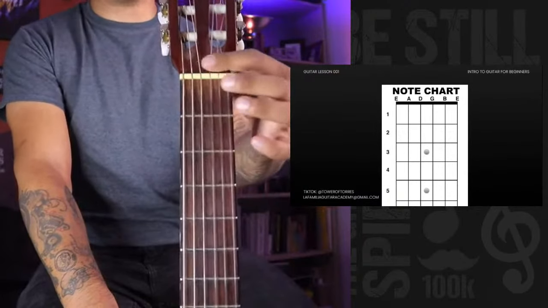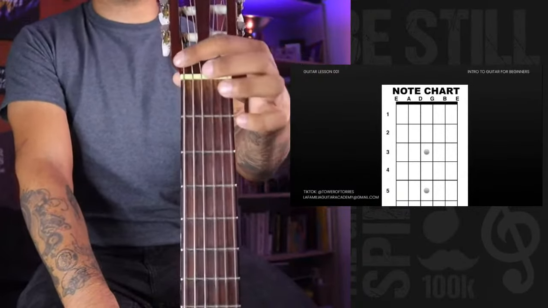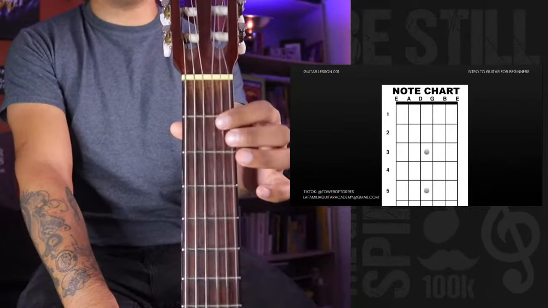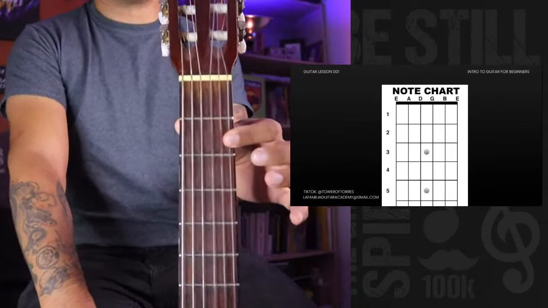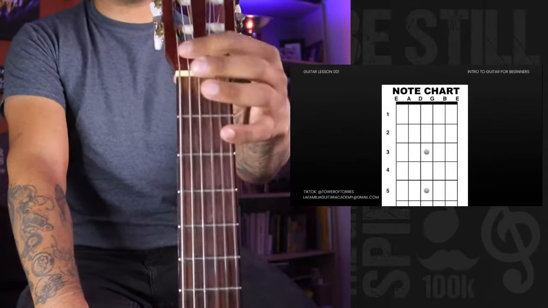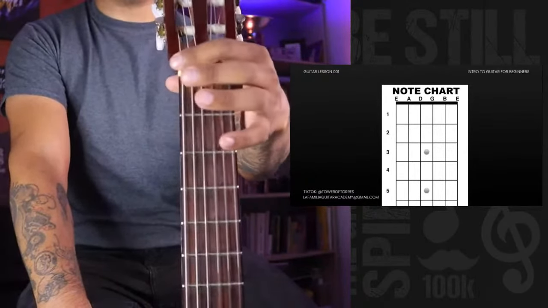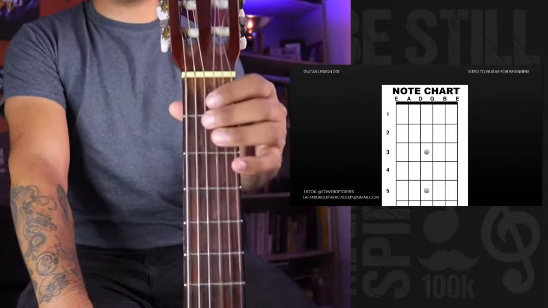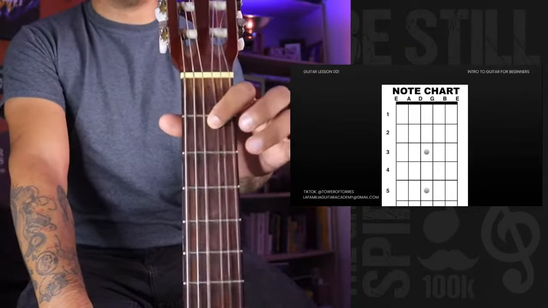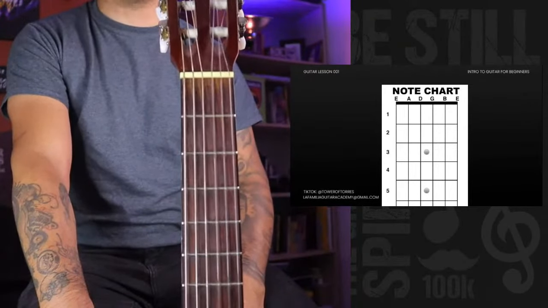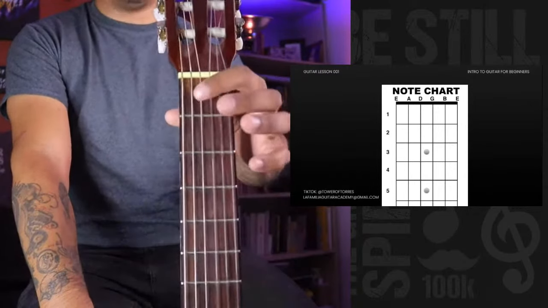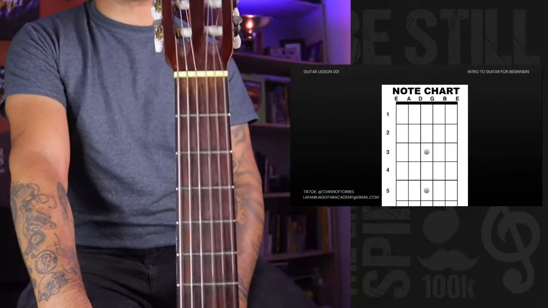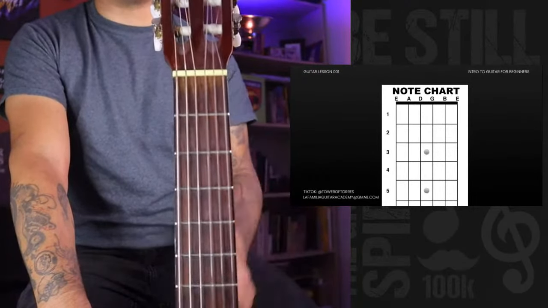So each one of these strings is tuned to a specific note. This top one is E, A, D, G, B, and E. Try your best to memorize that, okay? That's the first thing that I want you to memorize, the names of these strings. So if you ever pop a string, let's just say you pop the D string right here, and you go to the store and you want to buy a single string, you say, I need a D string, and then they'll sell you just that D string in most mom and pop music stores. So you don't have to buy the whole set itself, okay?